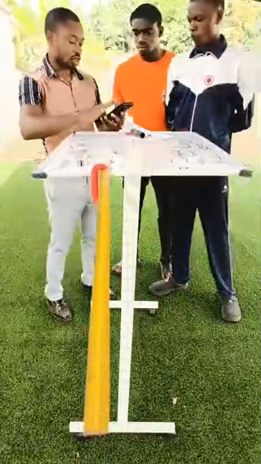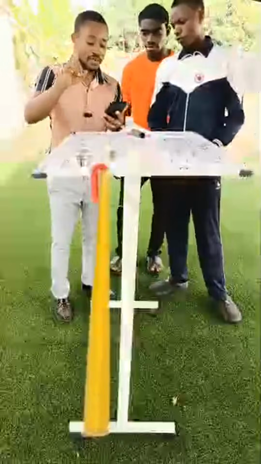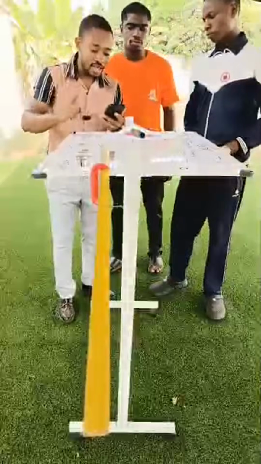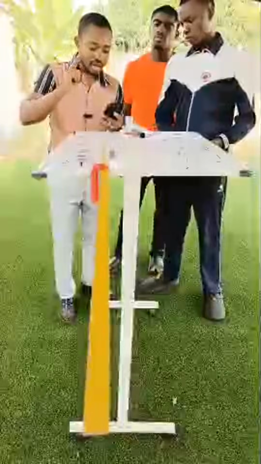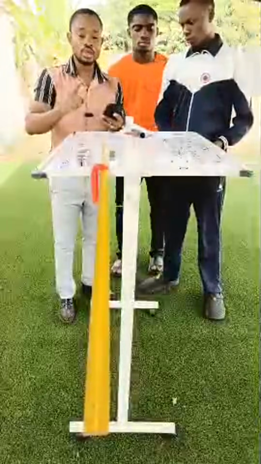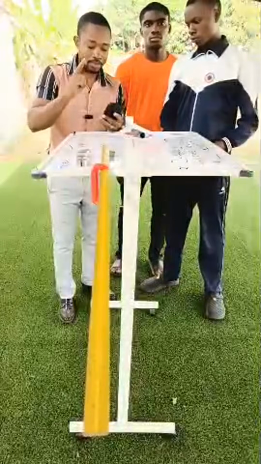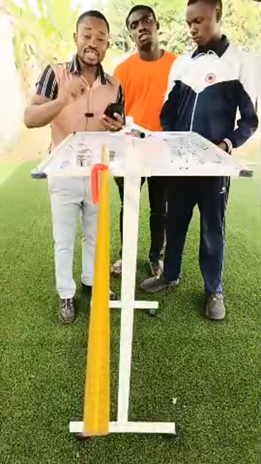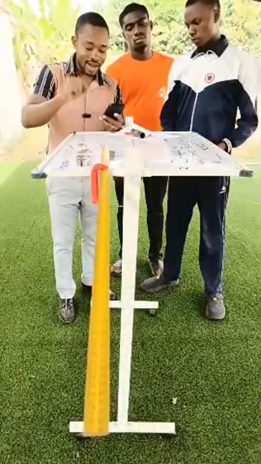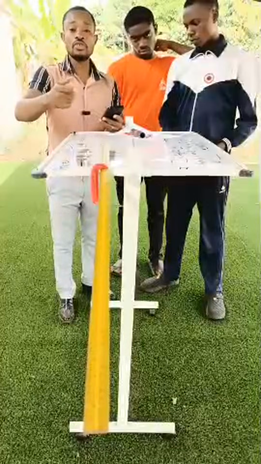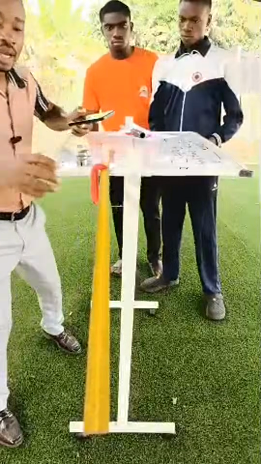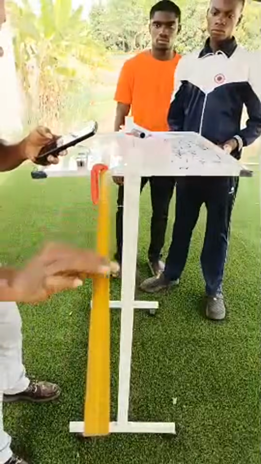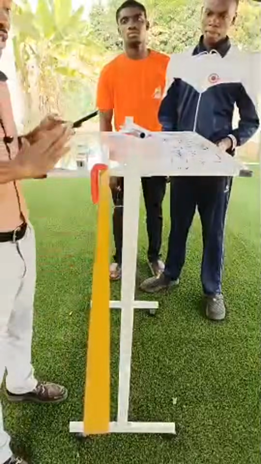We have the instruction here. The first instruction is: fasten one of the meter rules to the table using the clamp provided, with 7/10 length hanging off the table. We are to fasten one of the meter rules. Look at it on the table.